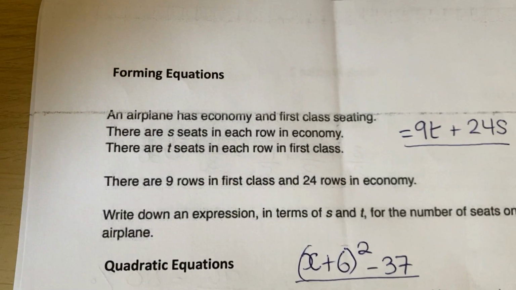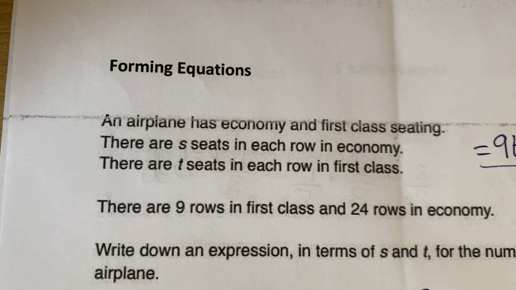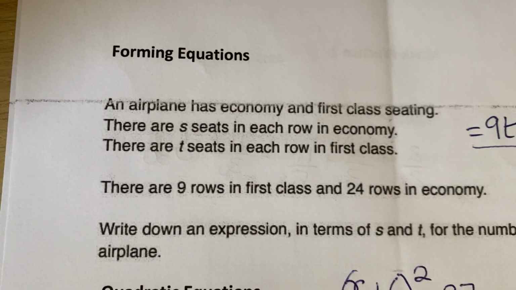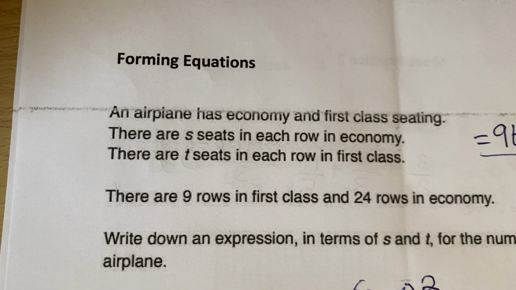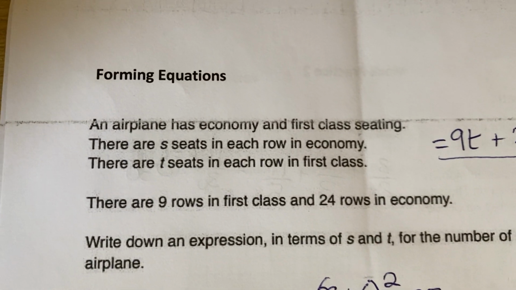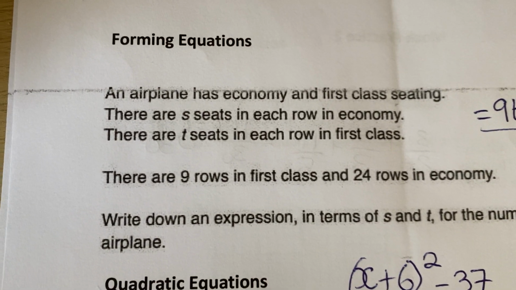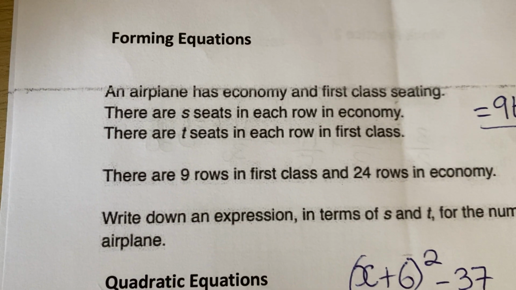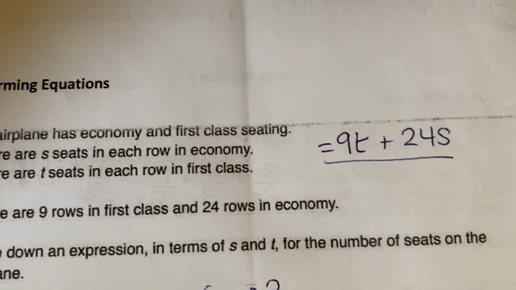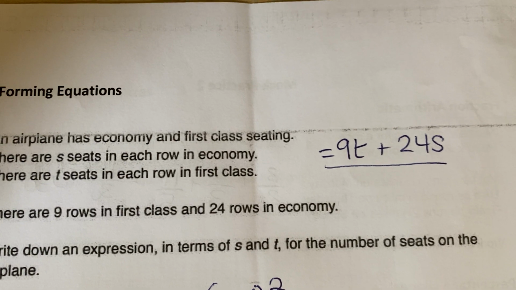Okay, writing formulas and expressions. An airplane has an economy and first class seating. There are S seats, so the number of seats can change. Different flights have different numbers of seats. So they are a variable, and we call that S. But we're told here, S seats economy, T seats for first class, 9 rows in first class, so it's 9T plus 24S. And that will tell you how many seats altogether.